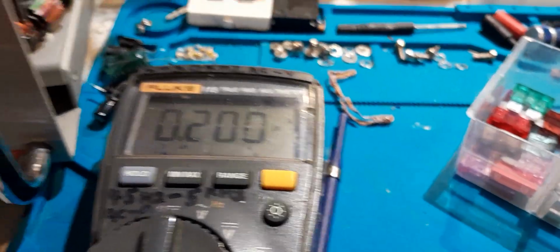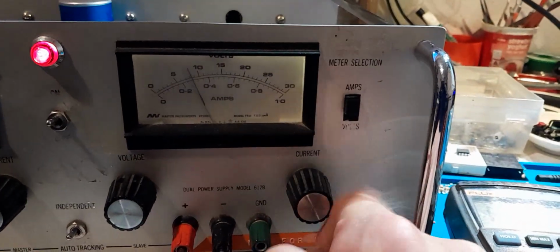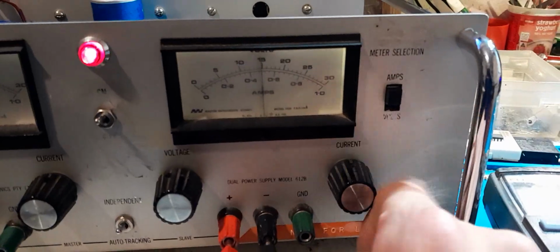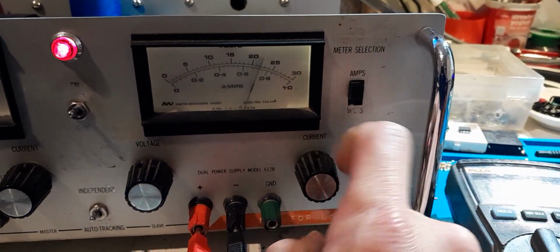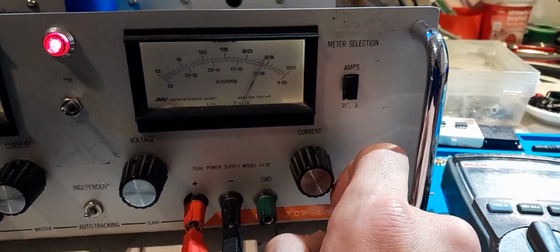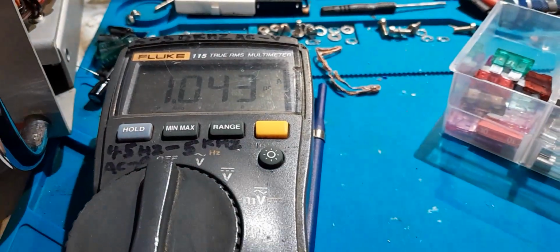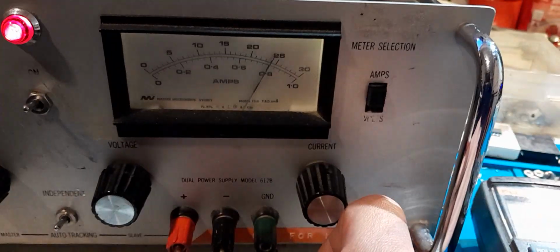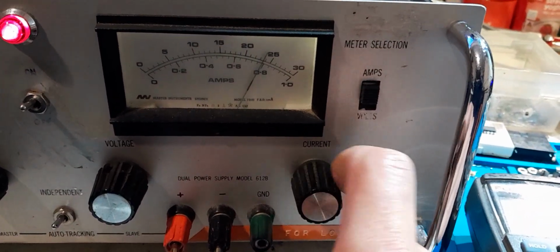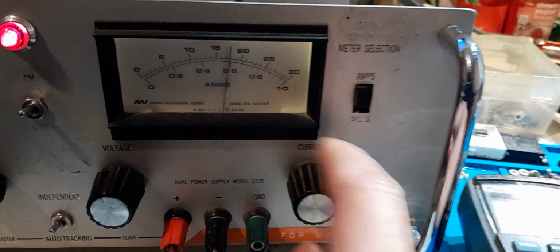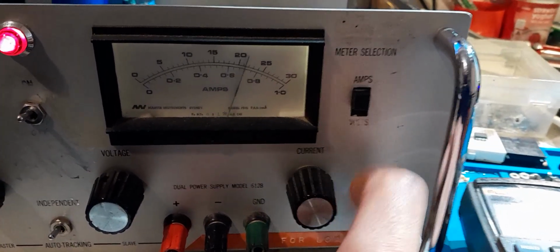200 milliamps, bang on. 400, bang on. 600, bang on. 1 amp, 800. That's the end. I mean, it's good news, it's not kicking back now.